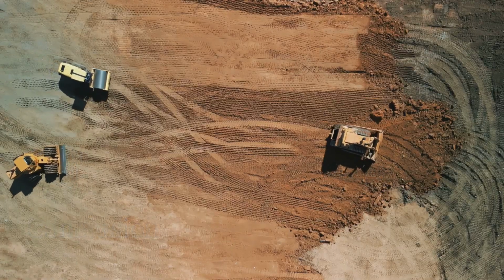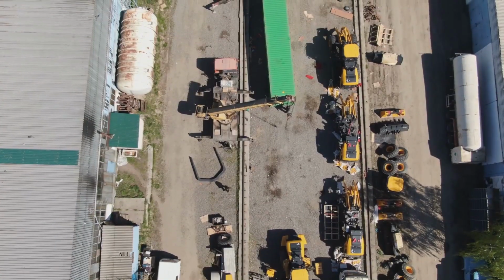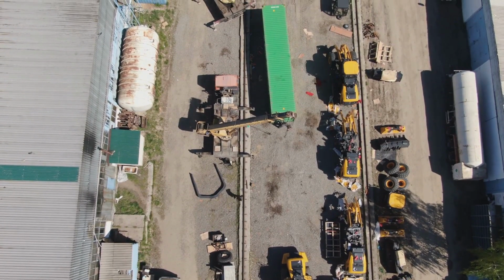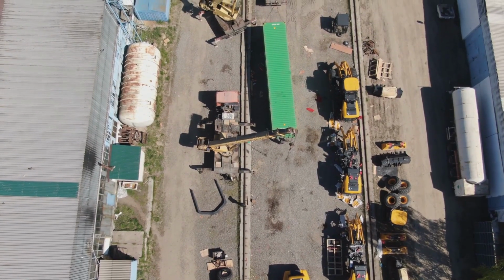As we've seen today, two-dimensional orthomosaics and drone mapping are transforming the way construction projects are planned, executed, and monitored.